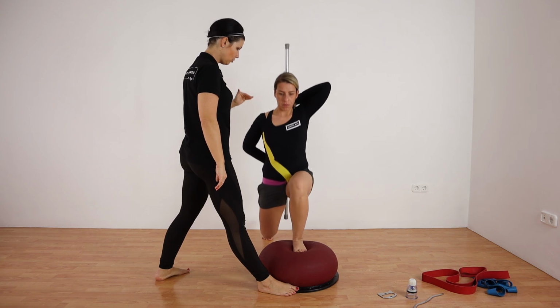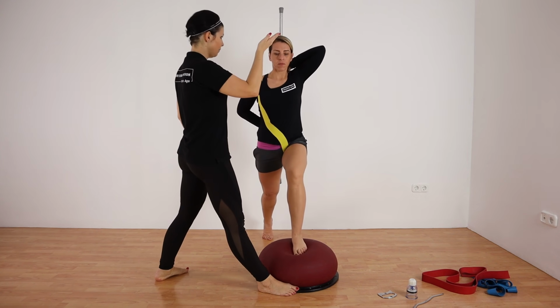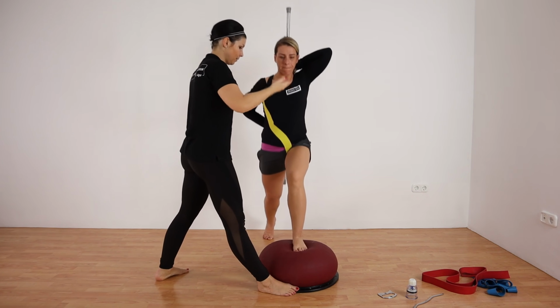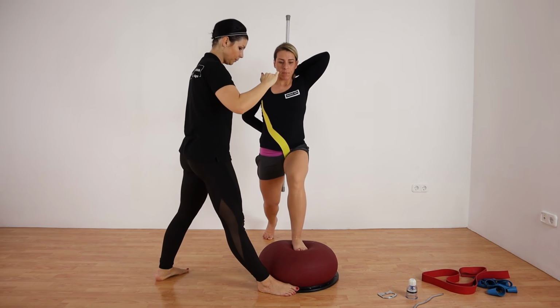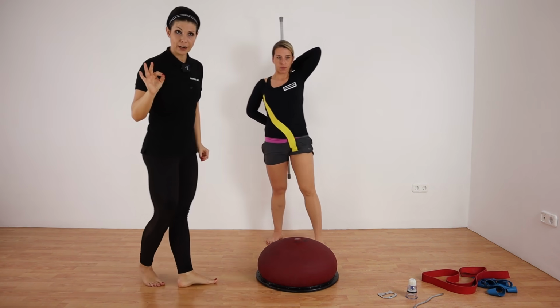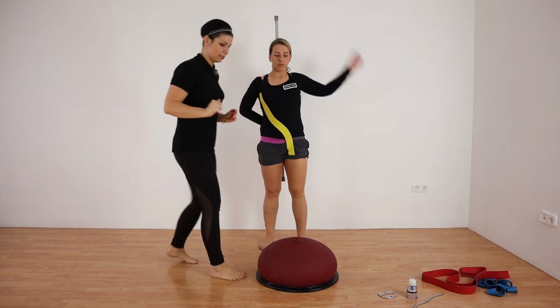3, 2, 1, and come back up. And again. And come back up. And give me one more. 3, 2, 1, and come back up. That was great. And now comes the perturbation.